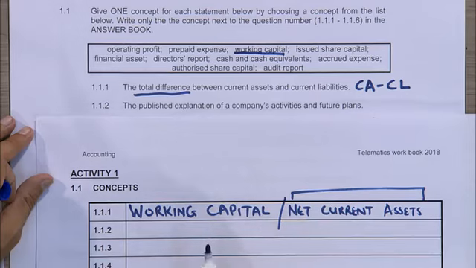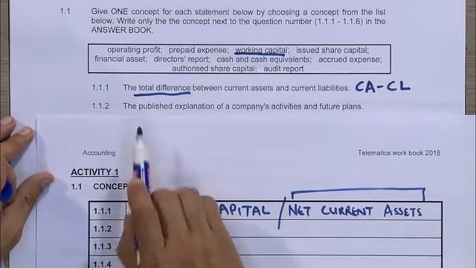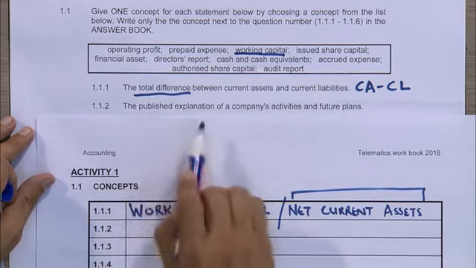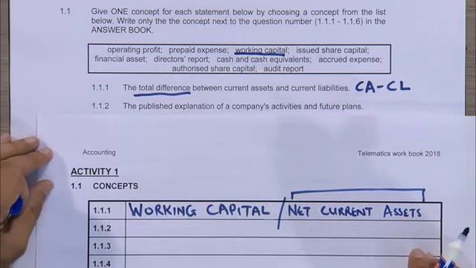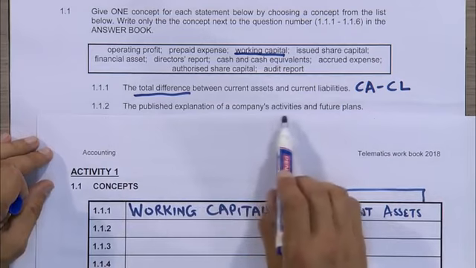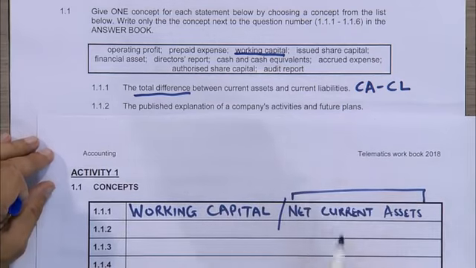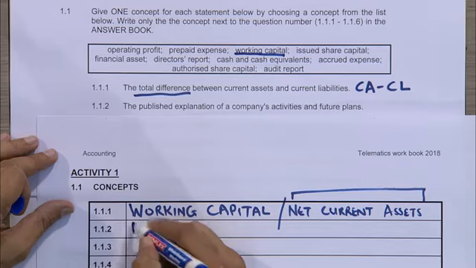Now, those managers are called directors, and the directors are accountable to the shareholders. So they need to report to the shareholders what their future plans are and in what direction they are taking the company. So when it says the published explanation, which means they have to publish this in the financial statements about the company's activities and future plans, that will then be called the director's report.